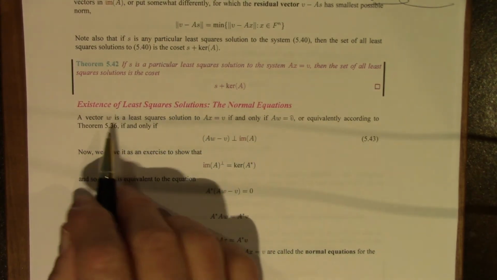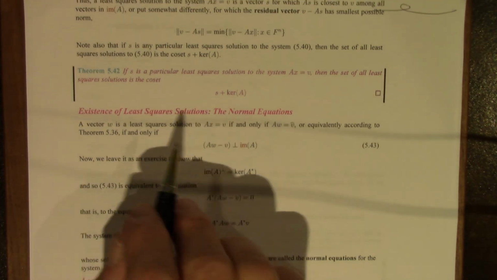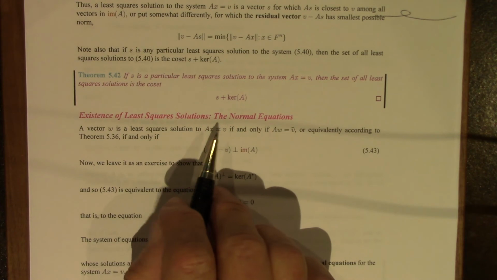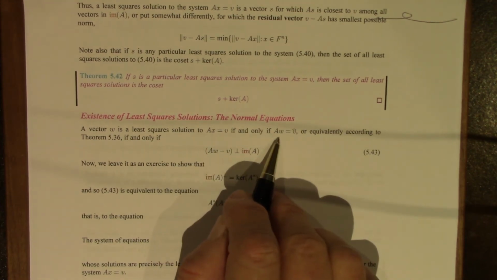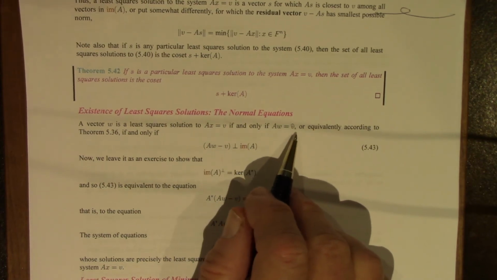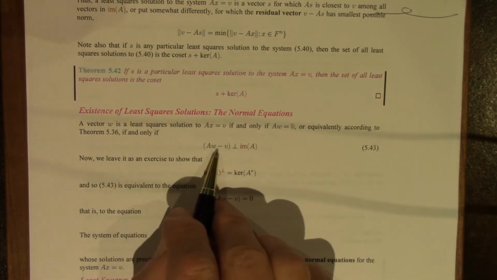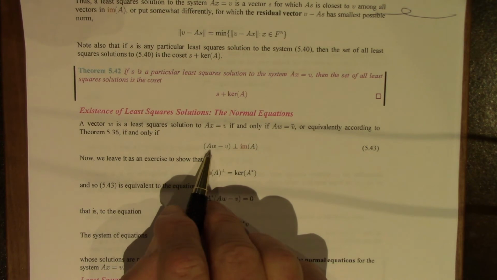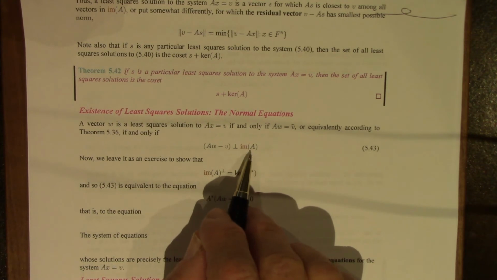Now, a vector W is a least squares solution to AX equals V if and only if AW equals V hat, and this is equivalent by an earlier theorem to the statement that the residual vector AW minus V is orthogonal to the subspace.